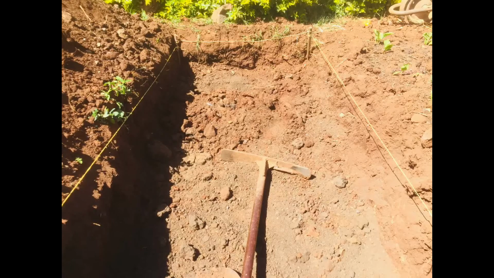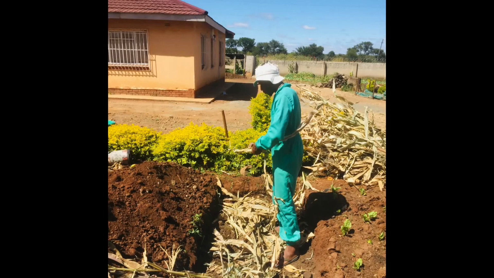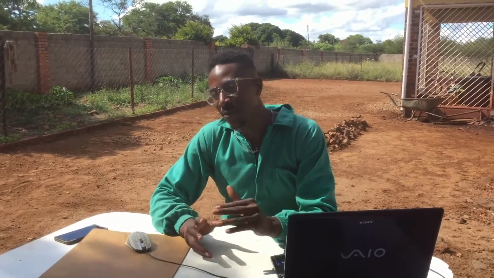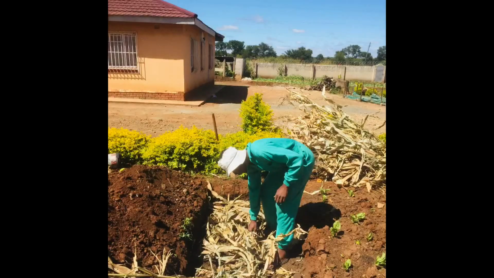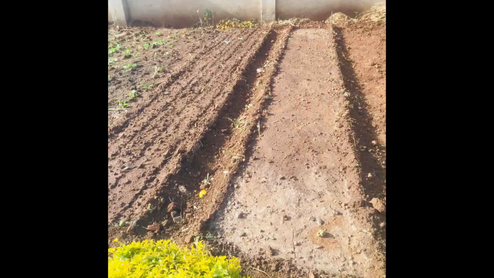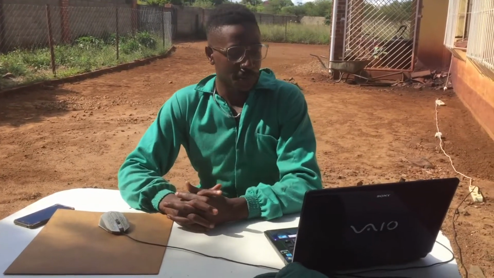By double digging, what I mean is you really dig deep, going deep on the ground for where you intend to have a garden bed. And then when you get to your subsoil, you add some organic matter, even some compost if you have, or some manure, and then you put back the soil. So automatically that's going to be a raised bed, and that garden bed is going to really create some good soil for the plants that you're going to plant there.